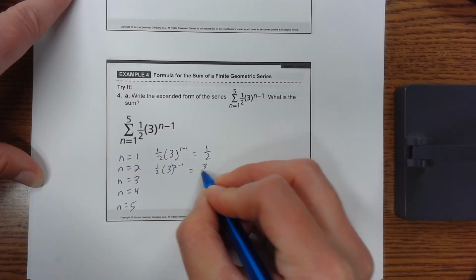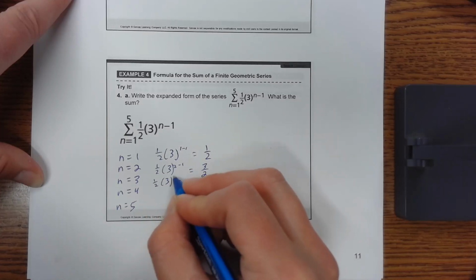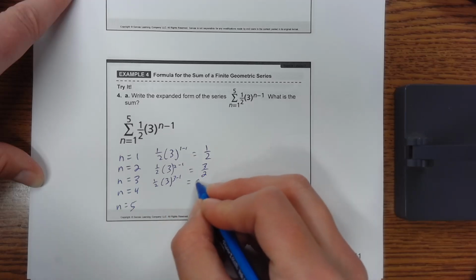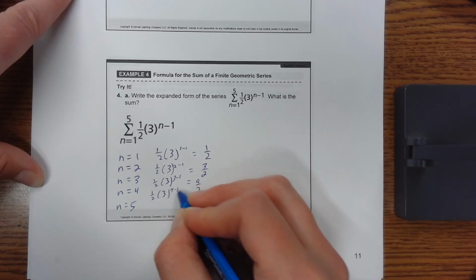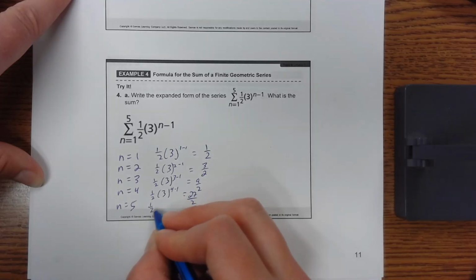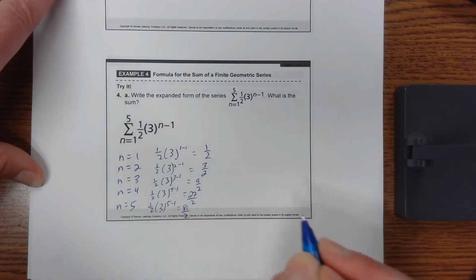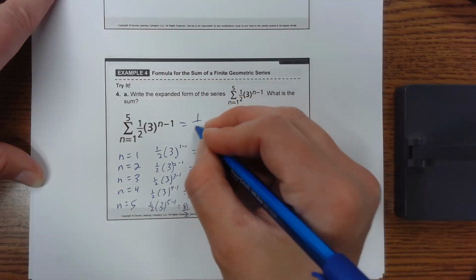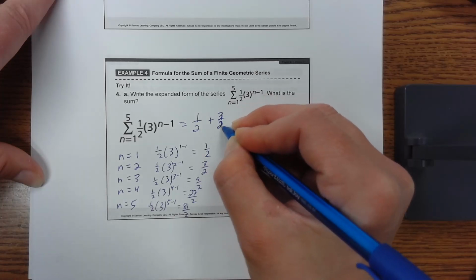This should give you 3/2, 9/2, 27/2, and 81/2. So our sum should be 1/2 plus 3/2.